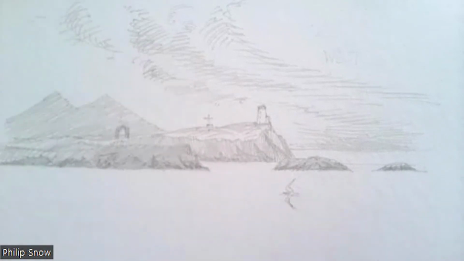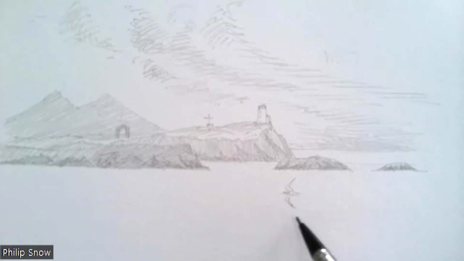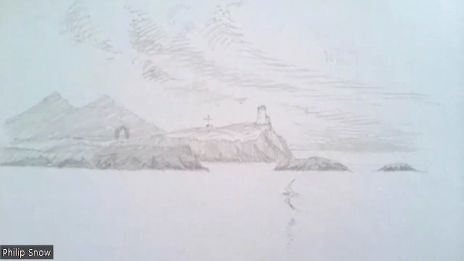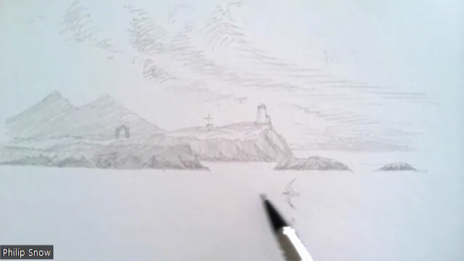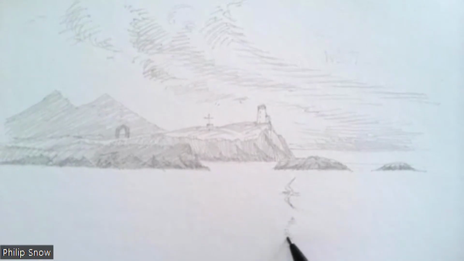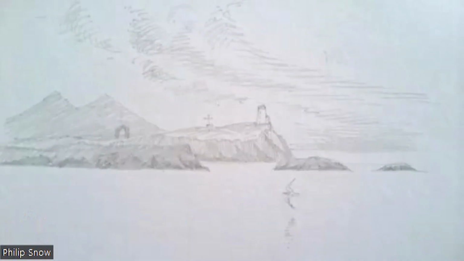That bird can fly, but not that particular one. Anyway, so we'll put this reflection in the water. And that helps to show you where the bird is in the landscape. So you've got the reflection of the lighthouse would be here. This reflection is here. So it shows you that the bird is small and close. Right. Okay, well.